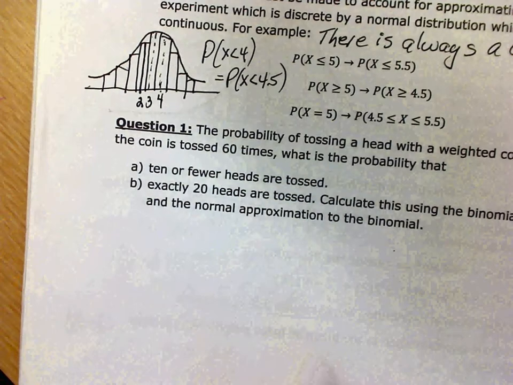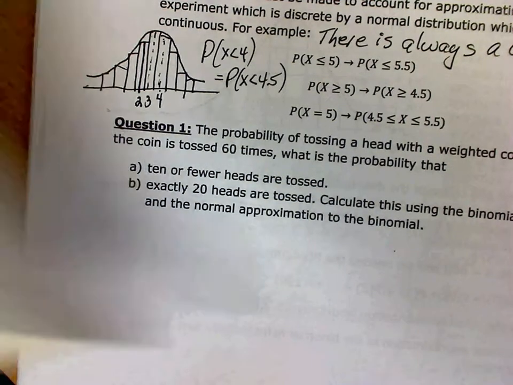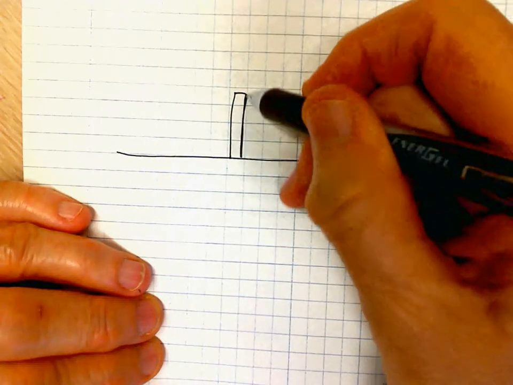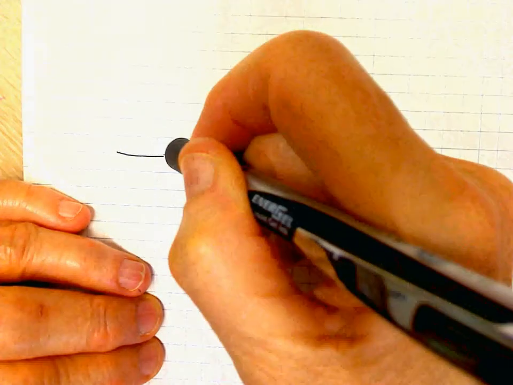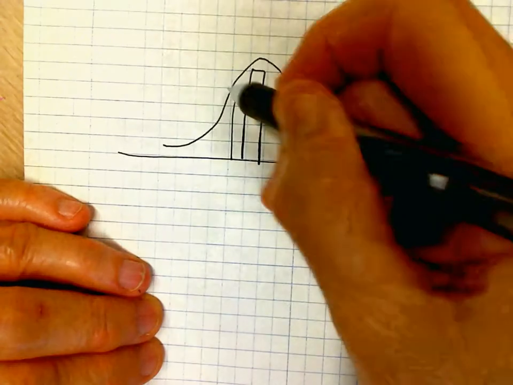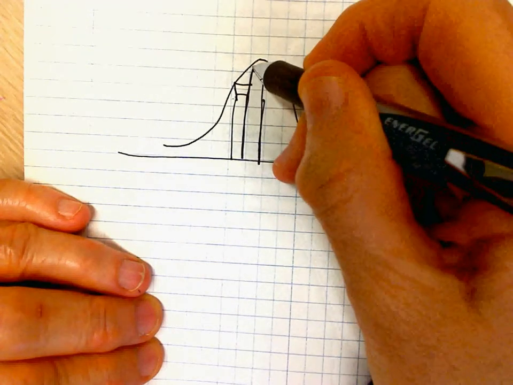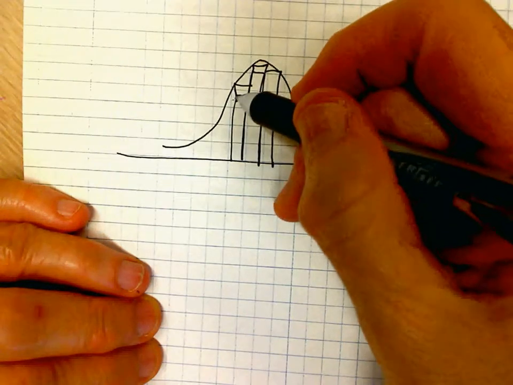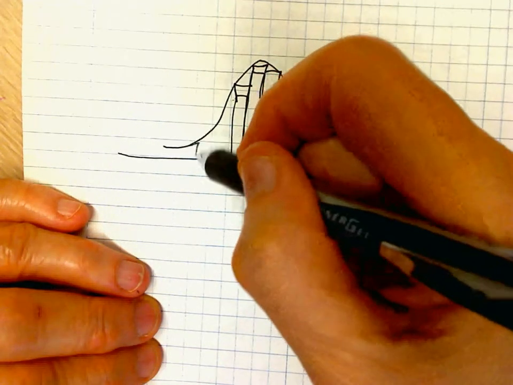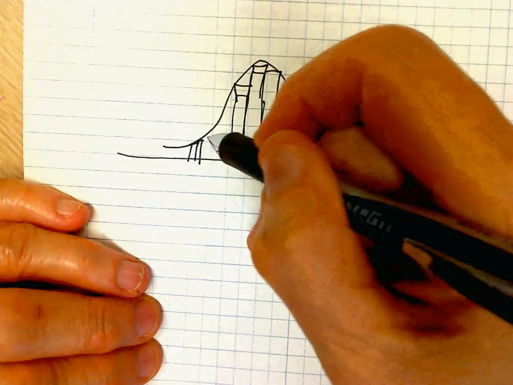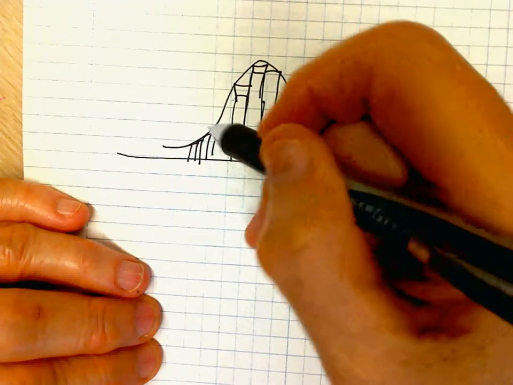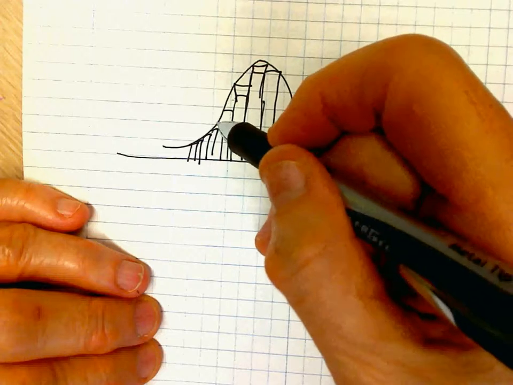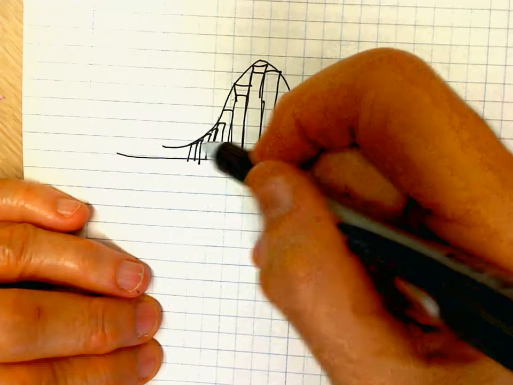If I have a histogram and it's a binomial and I'm trying to get a normal distribution out of it, the smaller these boxes are, the more accurate they are. You can get a more accurate area the smaller the boxes are.